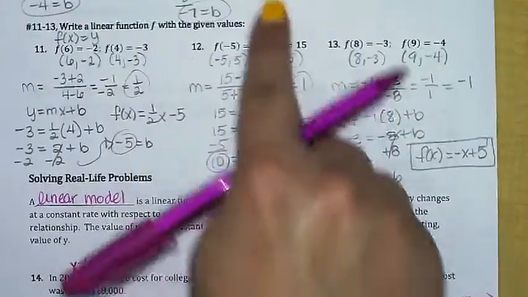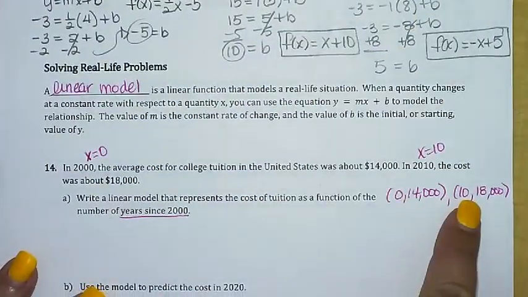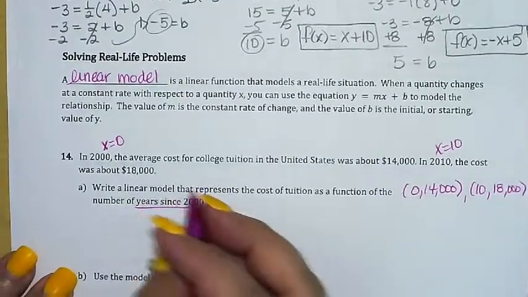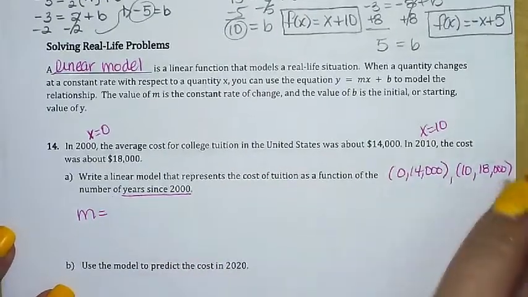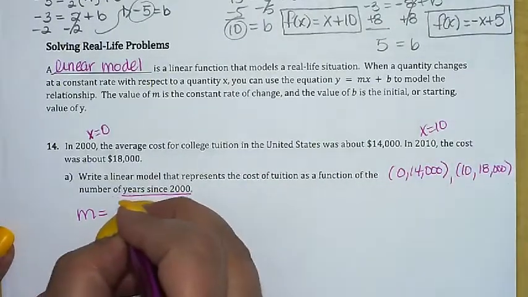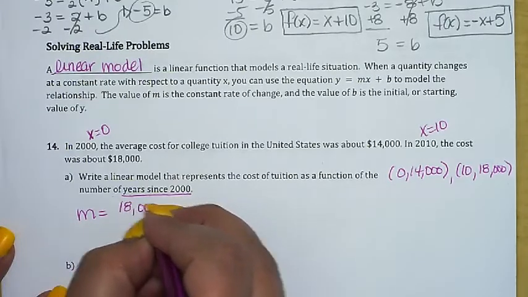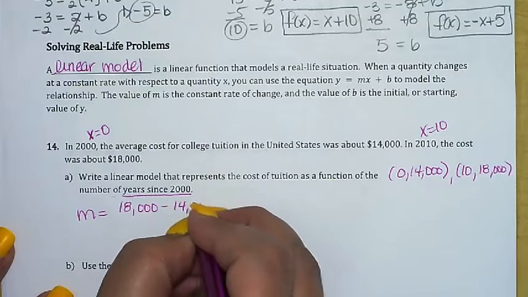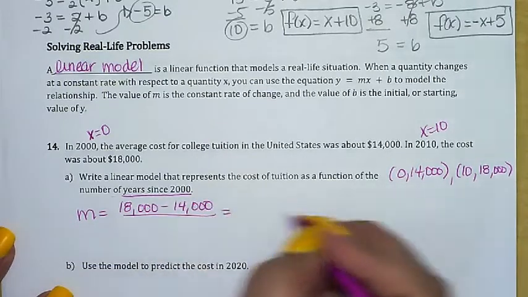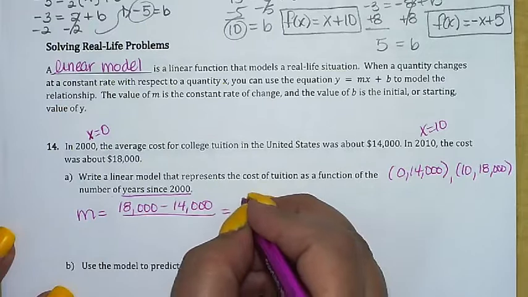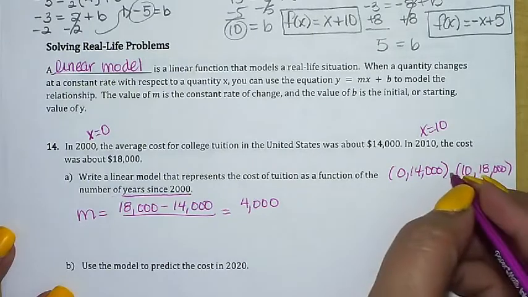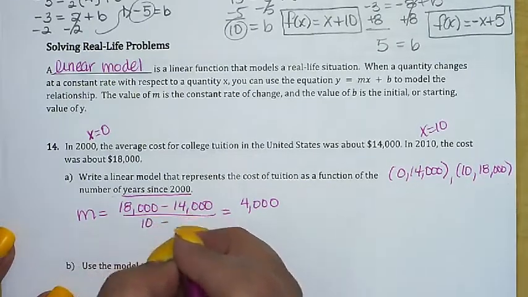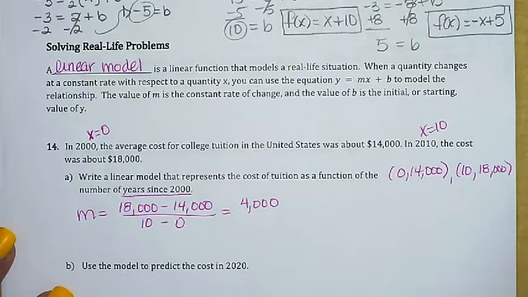And once we have two ordered pairs, we can really go back to what we were doing up here, right? To write our linear model, because we have 2 points. So let's use our slope formula to find the rate of change. So the change in our outputs, if we went from $14,000 to $18,000, what was the change in the cost? Well, 18,000 minus 14,000, that is a $4,000 change. Okay, and what was the change in years from 2000 to 2010?